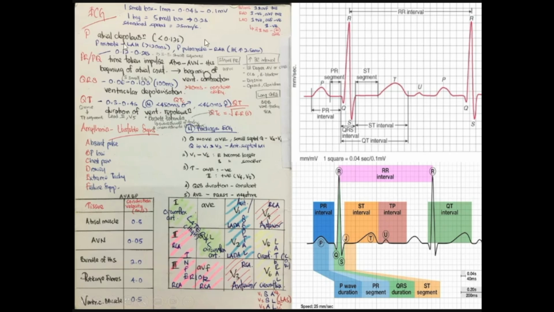Okay. Next, we have a PR. This is your PR interval. PR segment is not important. Remember the PR interval, also sometimes called PQ interval, is the time taken for the impulse to go from atria to AVN to bundle of His. The SA node has already sent the impulse to the atria. It is from the beginning of atrial contraction, the beginning of P wave, until the beginning of ventricular contraction. Your ventricular contraction starts with Q, so it's just before the Q.